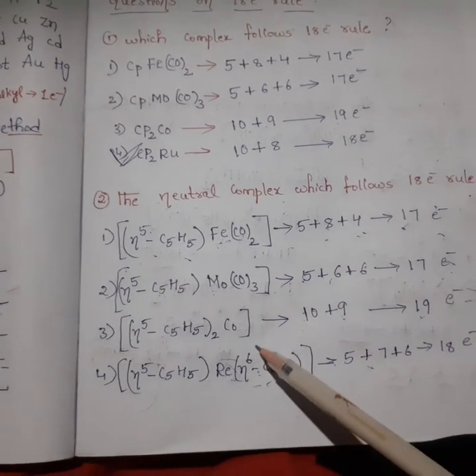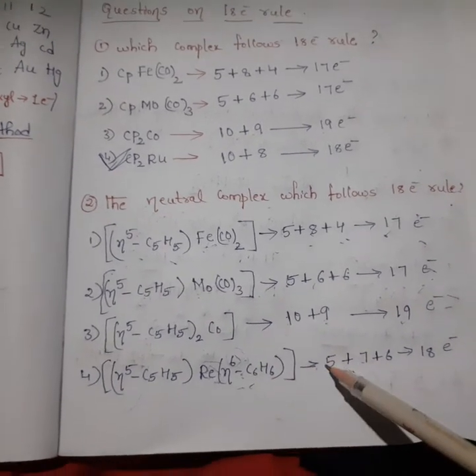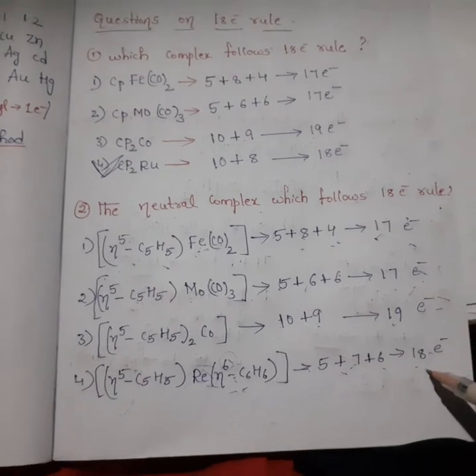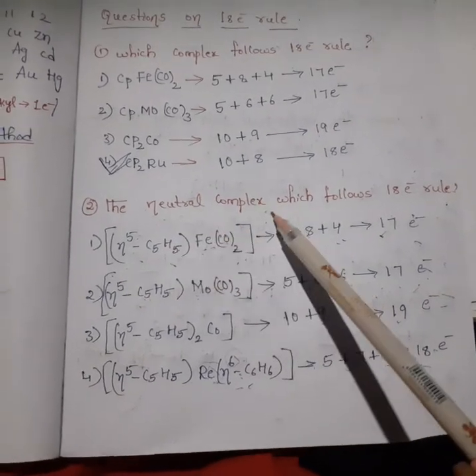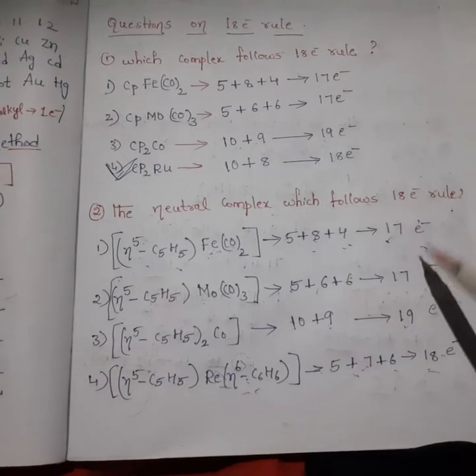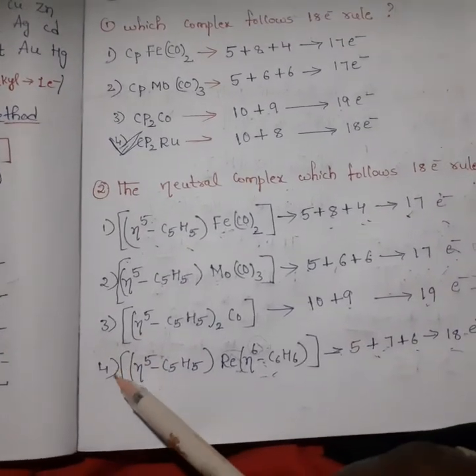Next here the hapticity is 6. So 5 plus 7 plus 6, 18 electrons. What's the question? The neutral complex which follows 18 electron rule. So here our answer is 4, friends. Okay. Next.